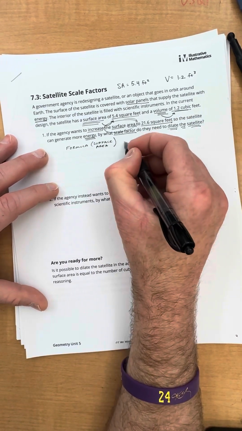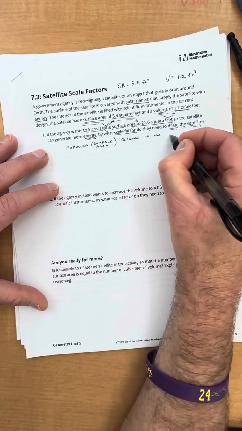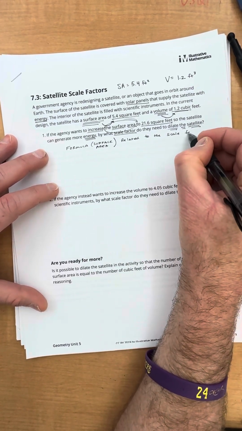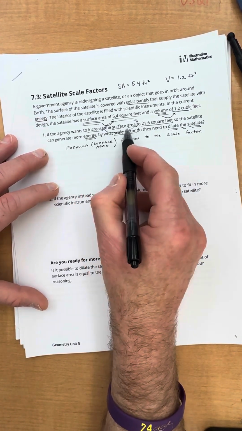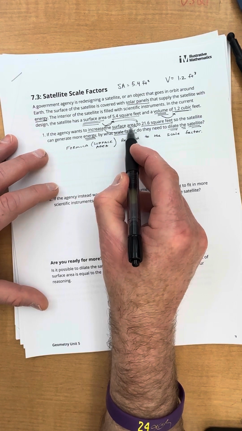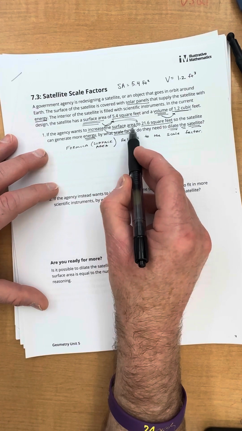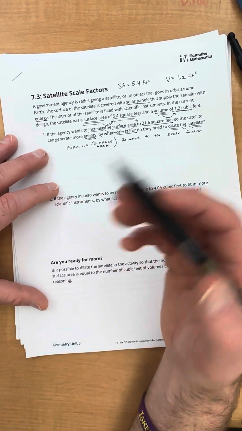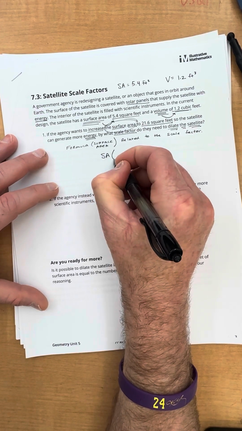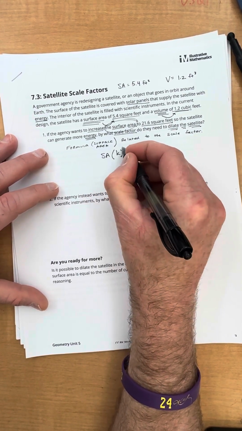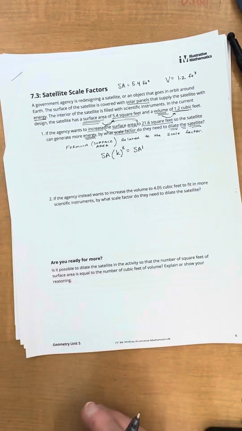And this formula is related to the scale factor. I'm going to give it to you. It's the same as area alone. So the surface area changes with the same formula that we've used for area. What that means is surface area times K to the second power will equal surface area prime.